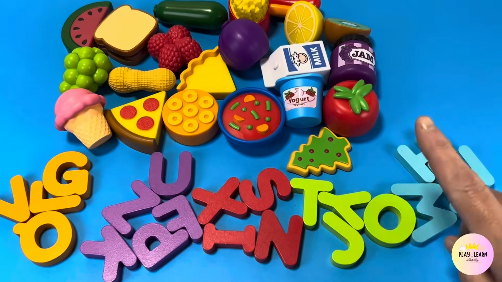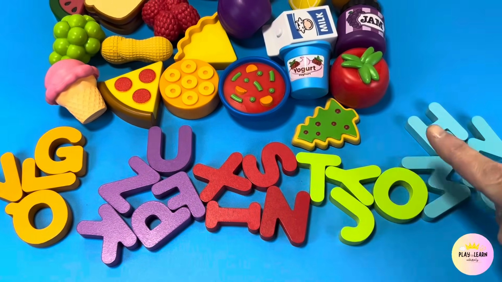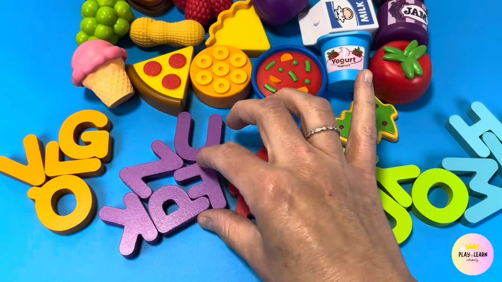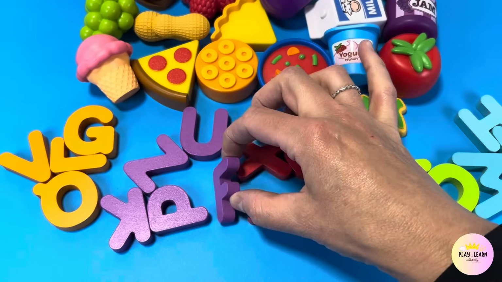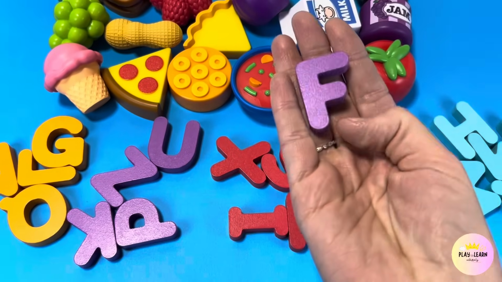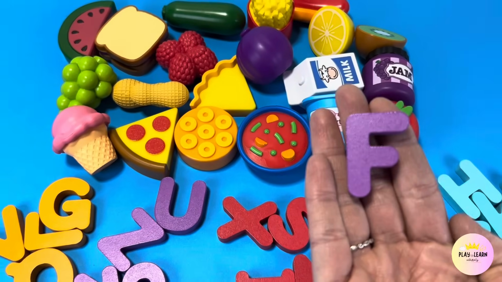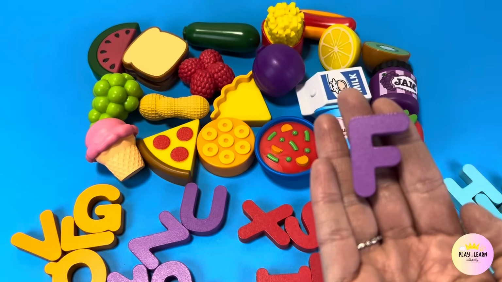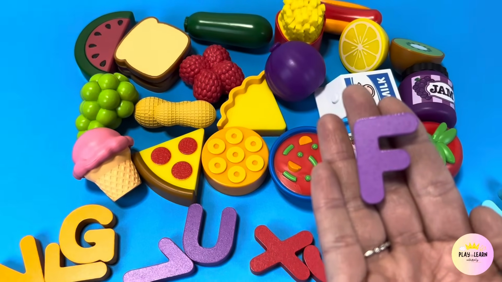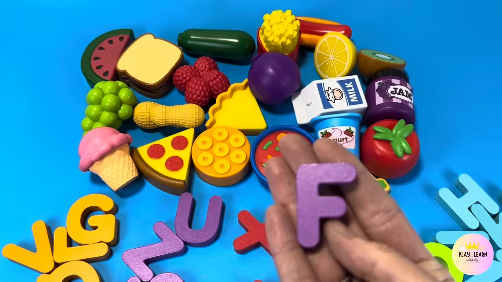Next, we're looking for our F. Do you see the letter F? Oh, I see it here. I think it's backwards. Our letter F is purple, and F sounds like fuh. Now let's look for a food that starts with the letter F sound.